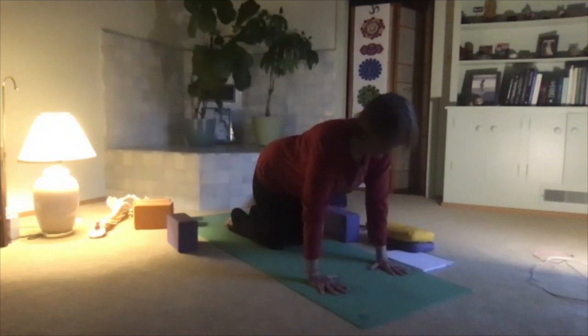Pause in cat. Next time you come into cat, pause. Notice the low back is in natural alignment. It's got its normal lordosis. The thoracics and cervical, the mid back and neck, are a little bit of a backward bend, like a Cobra 1. Inhale, cat.